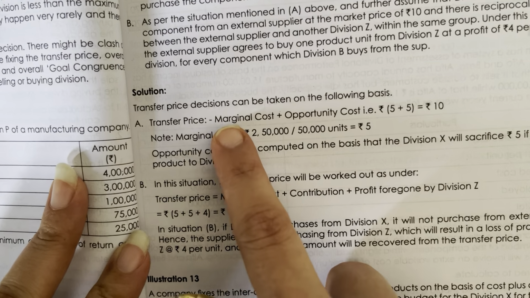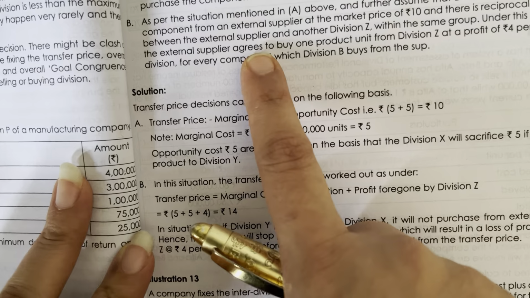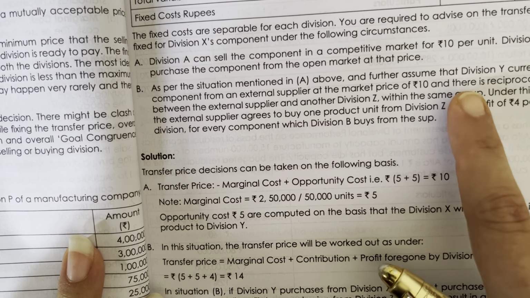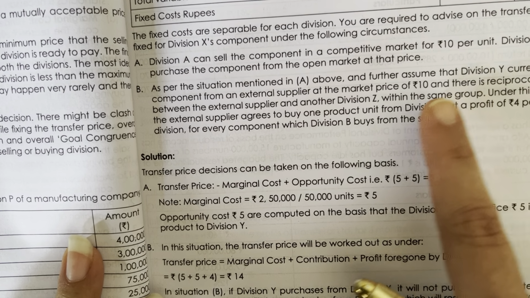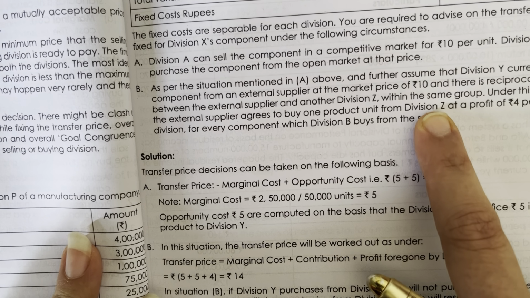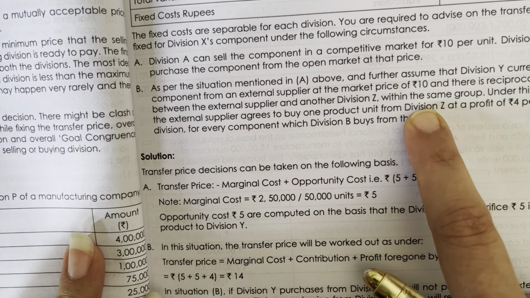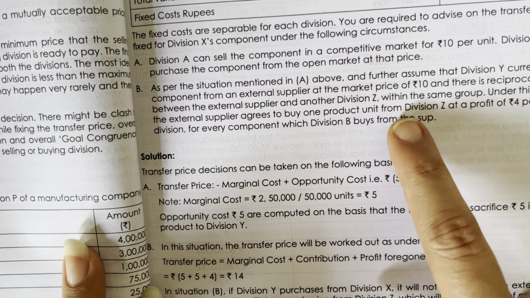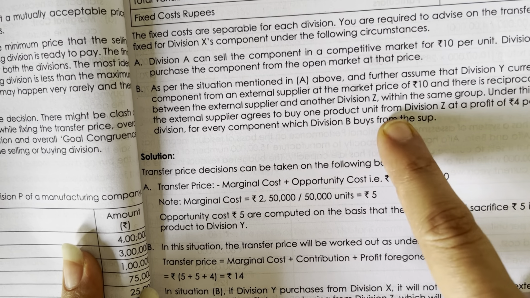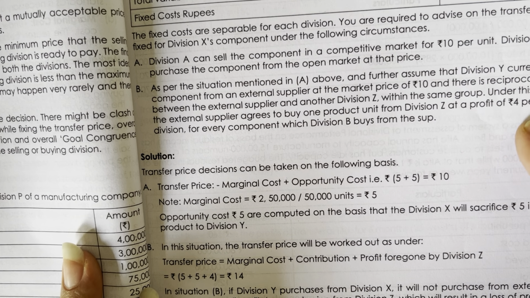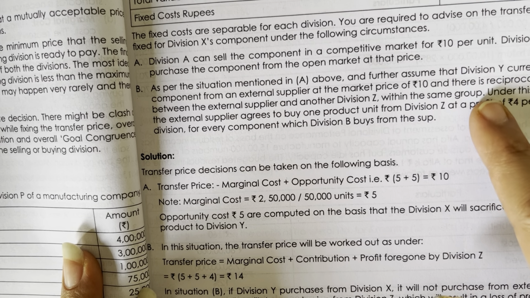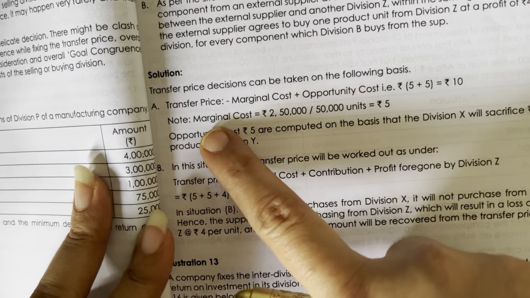So the transfer price can be taken on the following basis. Here they have given us the market price, that is rupees 10. So Division Y is currently buying from an external supplier at rupees 10. There is one more division, Division Z, which comes up with the same offer. Under this agreement, the external supplier agrees to buy one product unit from Division Z at a profit of rupees 4. Okay, so we are supposed to answer which one is more beneficial to us.